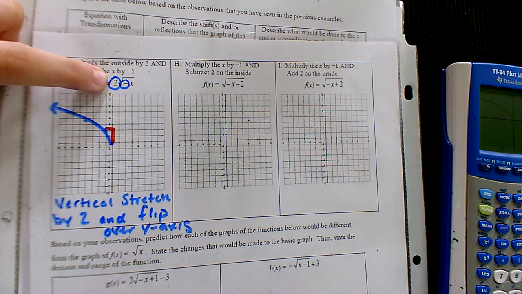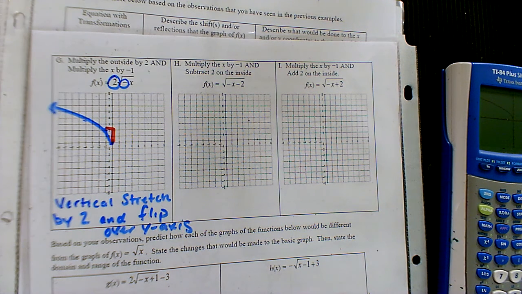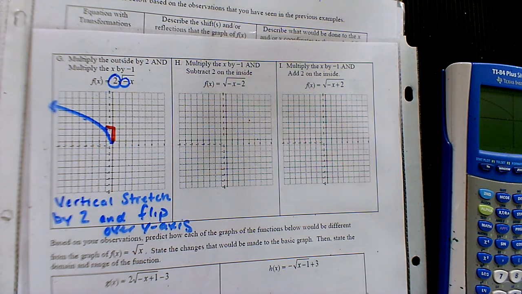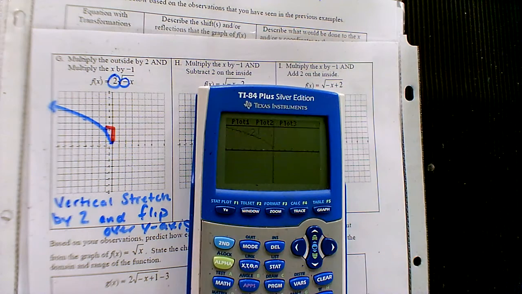So that's this vertical stretch. The initial slope is changing. So you're actually multiplying all the y values by 2. You're stretching it almost like an accordion, or you're making it wider. Okay? Let's try the next one. A little bit more involved. Let's go ahead and graph it just to get a good picture.